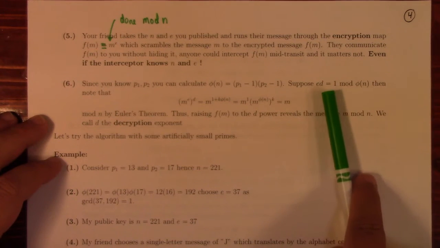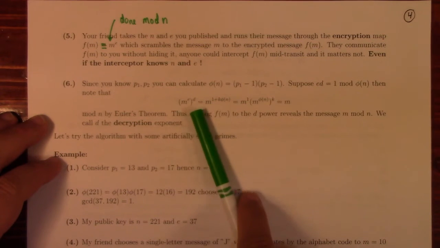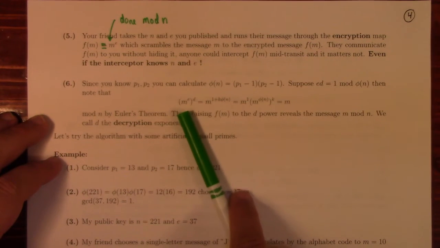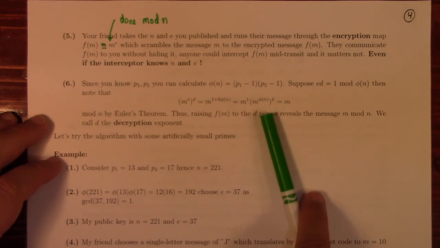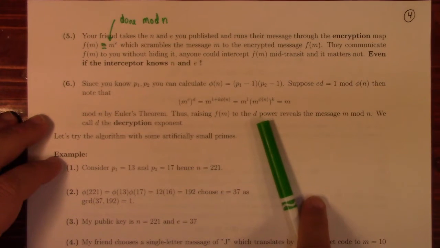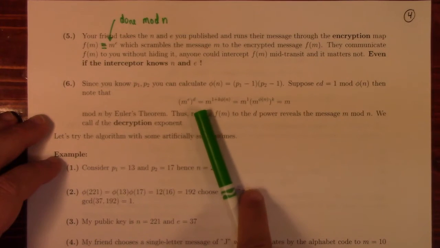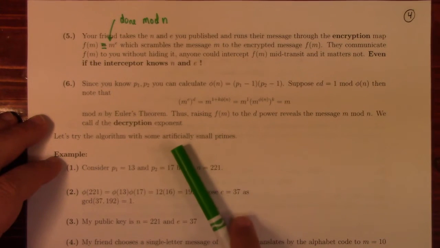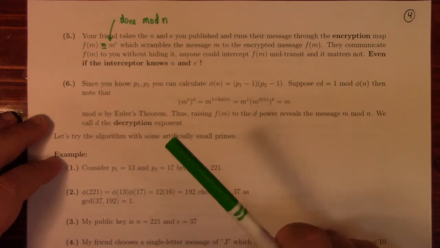So we find a D such that ED is congruent to 1 mod phi N, and then if we take our message and raise it to the D power, we get M to the 1 plus K phi N. But remember, Euler's theorem said that M to the phi N is just congruent to 1 mod N. And so we just get back M again. In other words, raising to the D power undoes the raising to the E power. So we'll call D the decryption exponent.